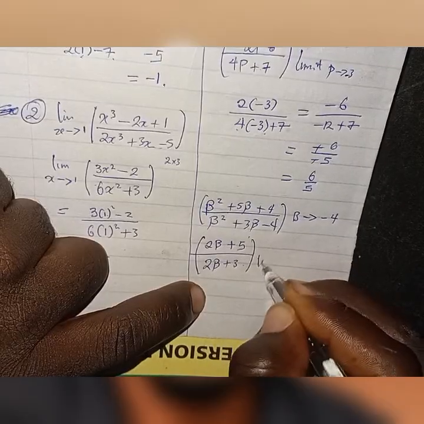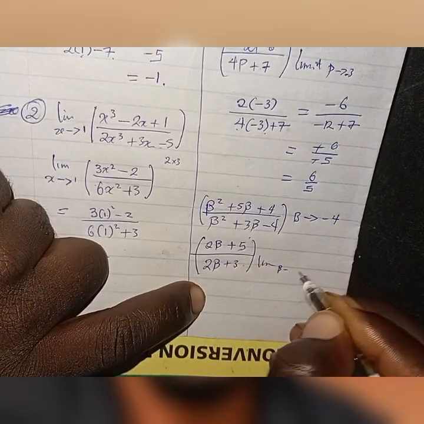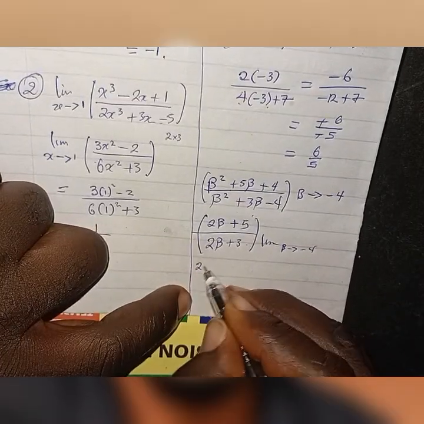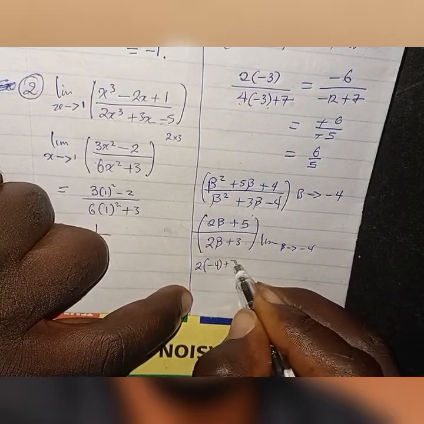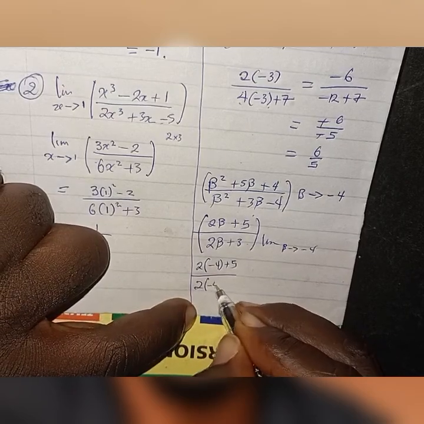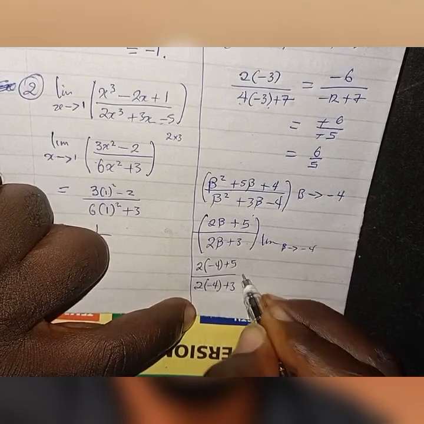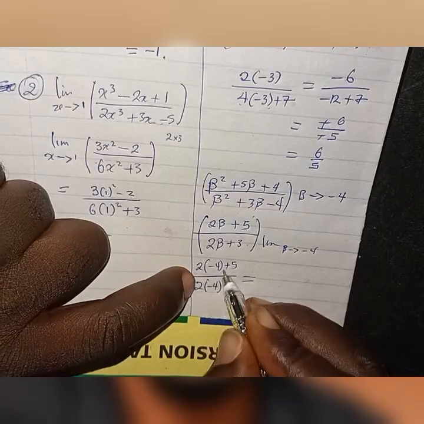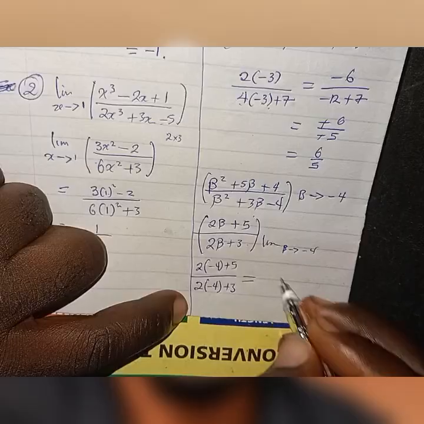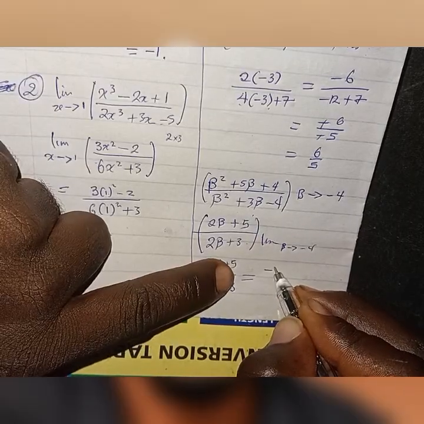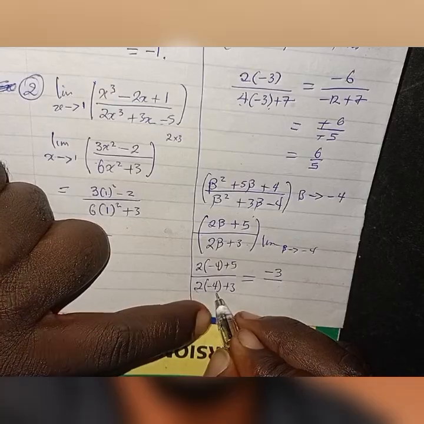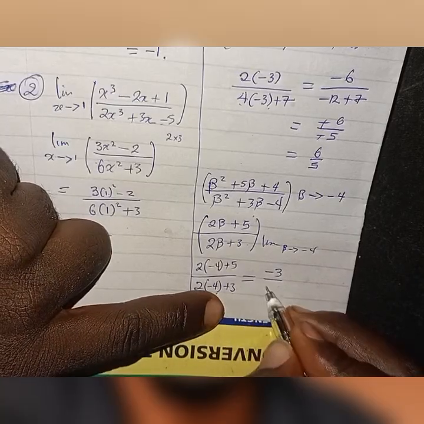Now putting beta approaching minus 4 into this, it's going to give us 2 multiplied by minus 4 plus 5 over 2 multiplied by minus 4 plus 3. 2 multiplied by minus 4 is minus 8, plus 5 will give us minus 3, over 2 multiplied by minus 4, that's minus 8, plus 3, that's minus 5.